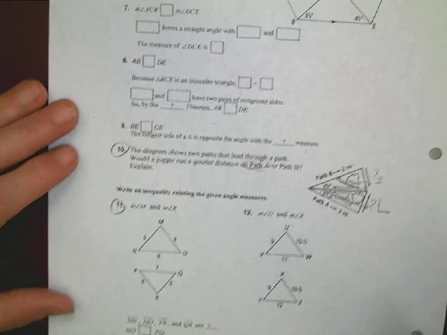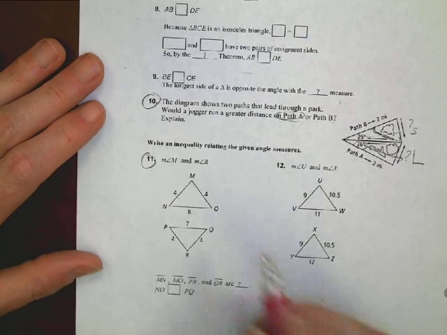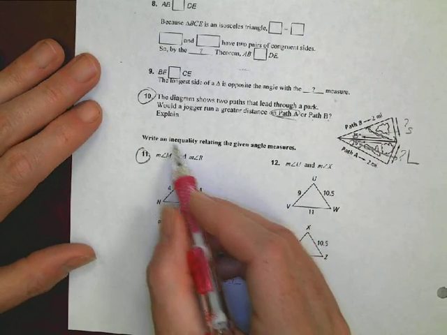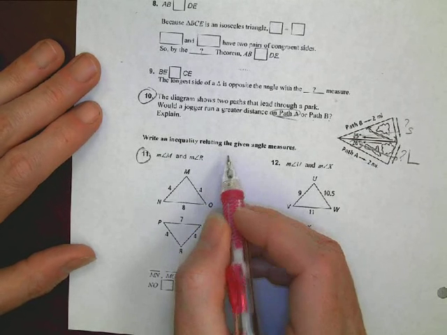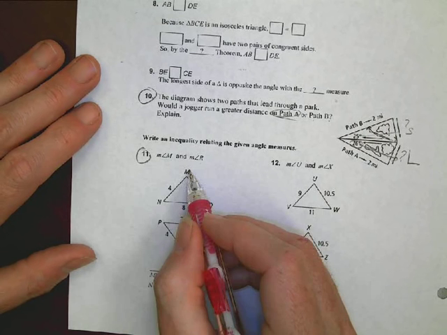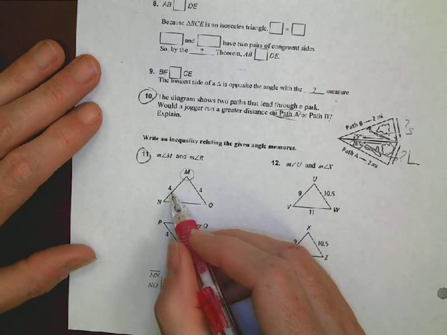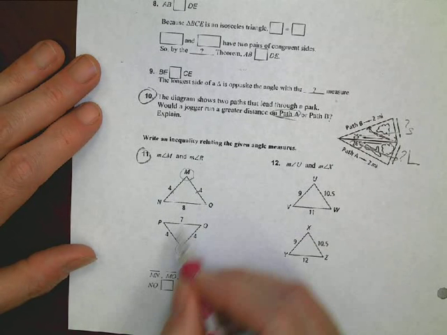Okay? That same principle comes into effect on number 11. When we look at number 11, it says write an inequality relating the given angle measurements. So comparing angle M with angle R. Angle M is right here, angle R is right there. I notice that I have 4 and a 4 and a 4 and a 4.